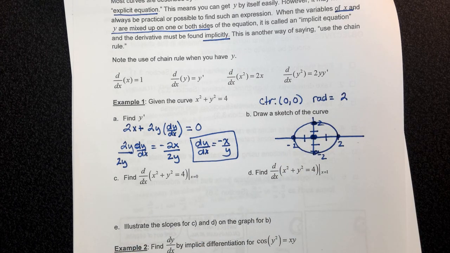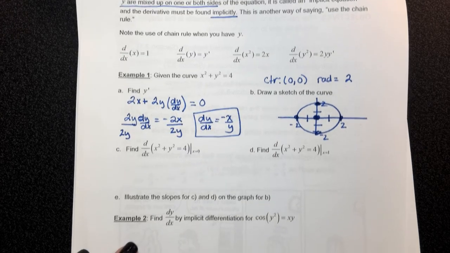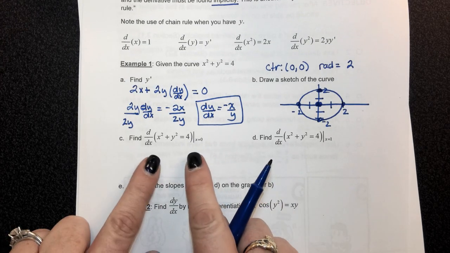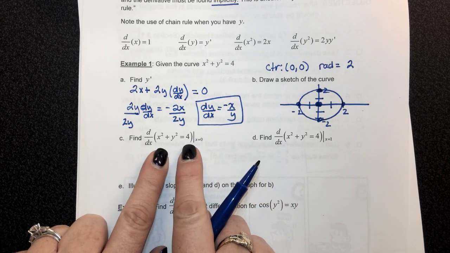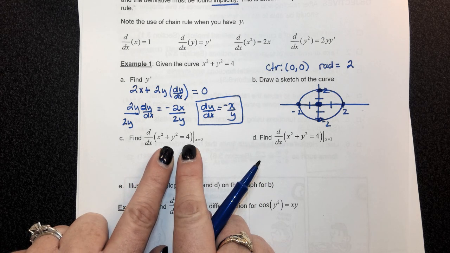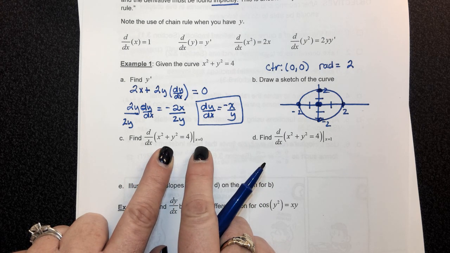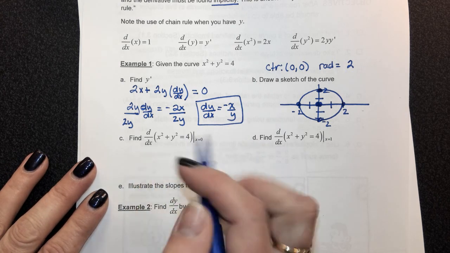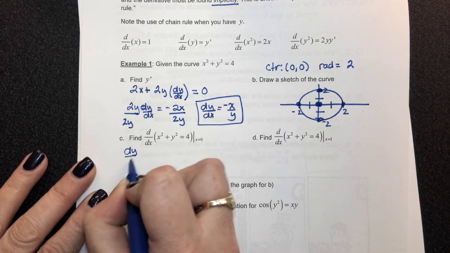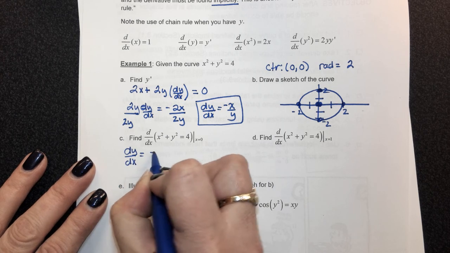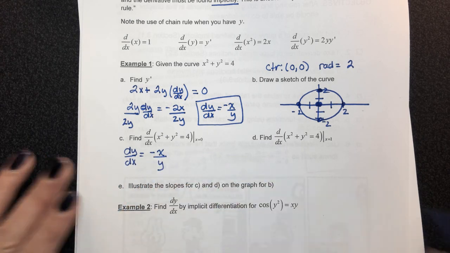Okay. So now in part C, it wants me to evaluate the derivative of x squared plus y squared equals 4 at x equals 0. I already know what my dy dx is. I found that in part A. dy dx is equal to negative x over y.